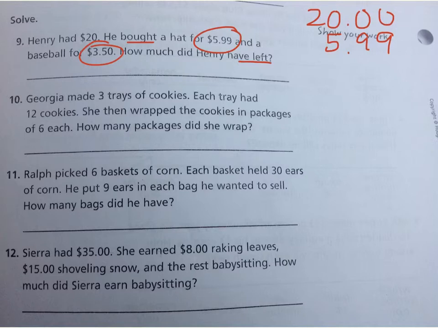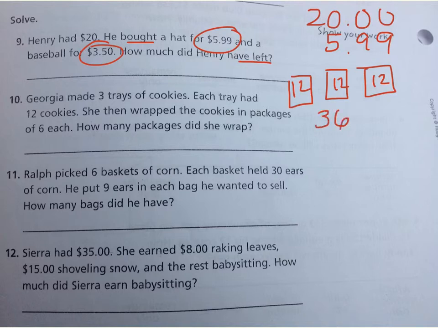Number 10 is a 2-step process. It says Georgia made 3 trays of cookies, and each tray had 12 cookies. She then wrapped the cookies in packages of 6. How many packages did she wrap? Well, she has 3 trays, and each of them has 12. We first have to figure out how many cookies in all she has, and if you look, she has 12 plus 12 plus 12, which is the same thing as 12 times 3, which we know is 36. And then she's wrapping them, she's dividing them up into 6s, so we just take 36 and we divide it by 6 for the answer of how many packages.